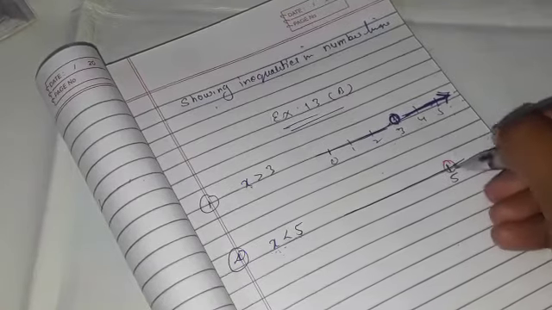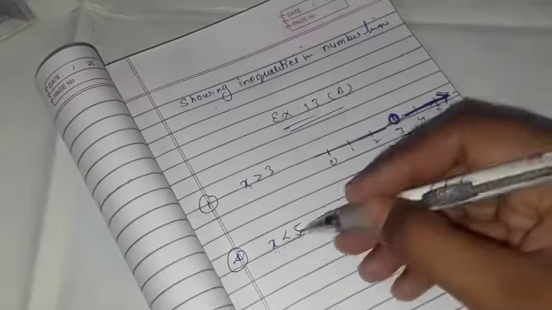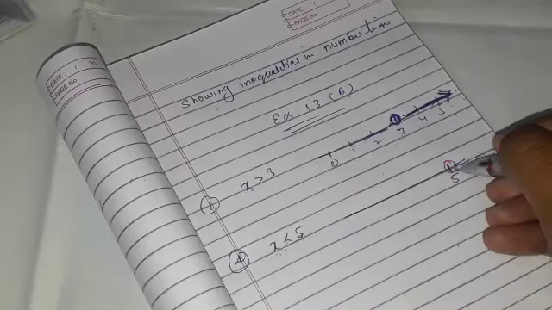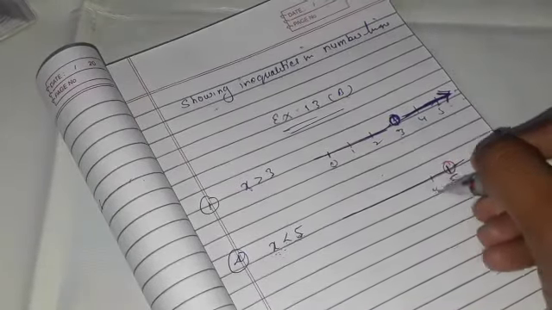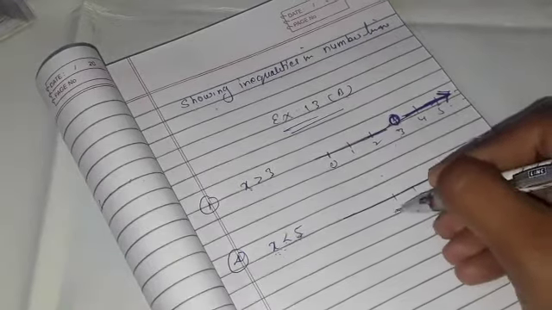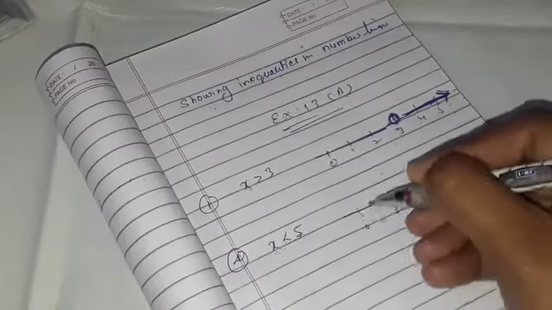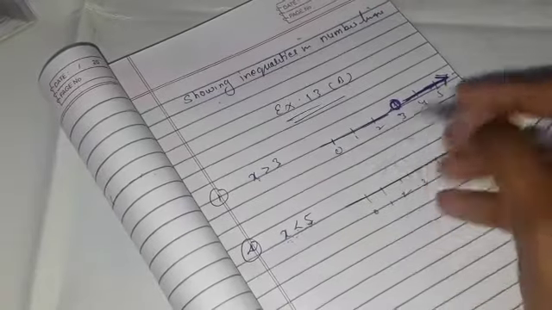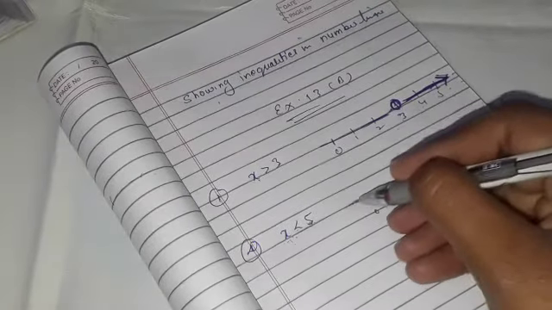So class, x is less than 5. Just write only 5 here. No need to write other numbers 6, 7, 8 because this is your final number 5. And your value of x is less than 5. Less than 5 means class 4, 3, 2, 1, 0 and so many other numbers in minus also.